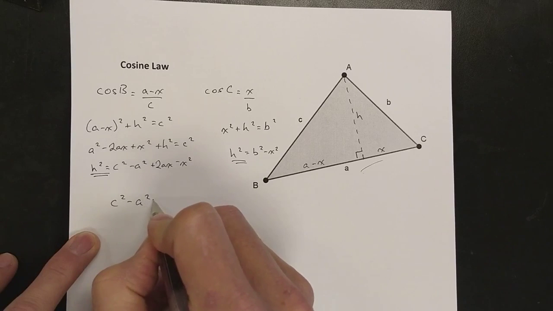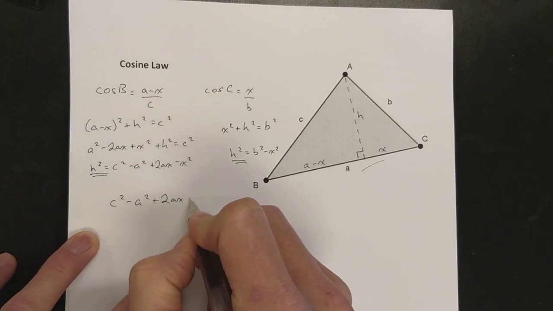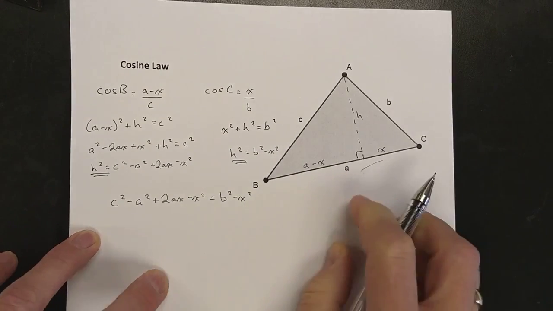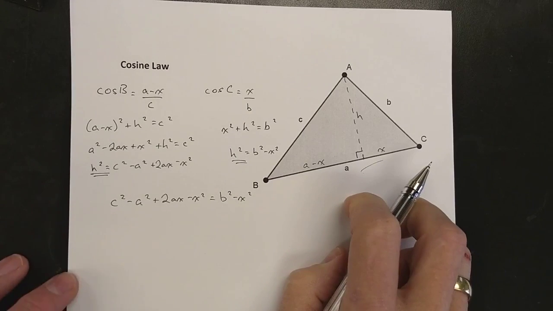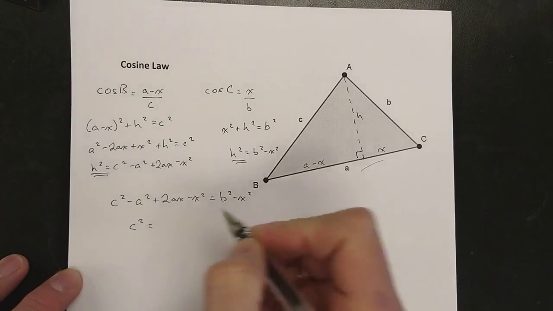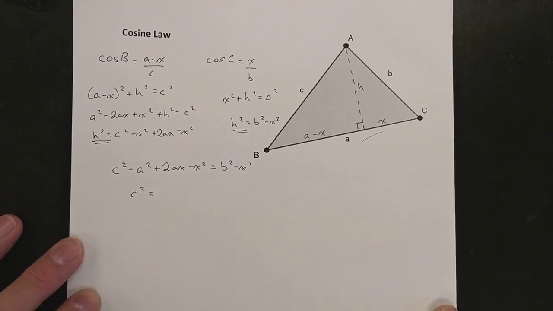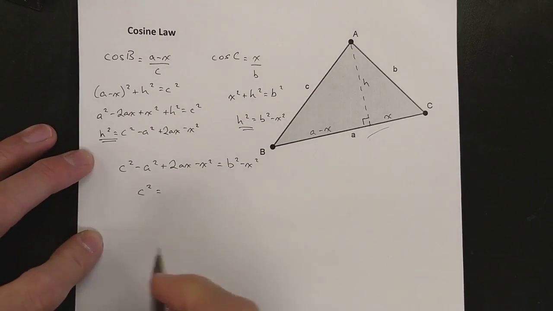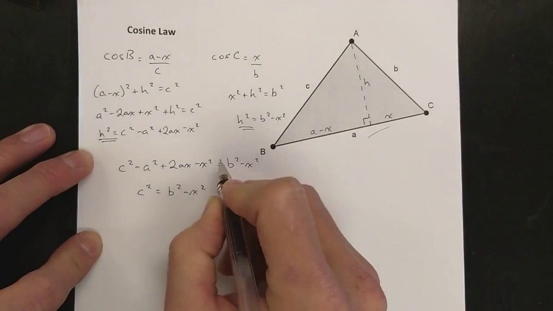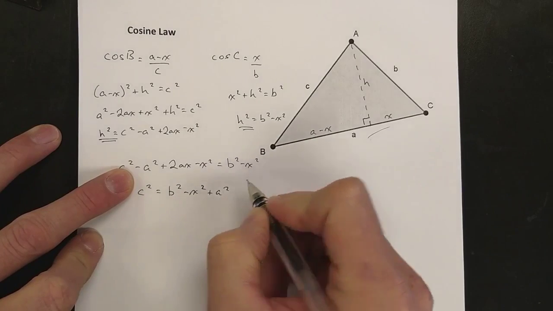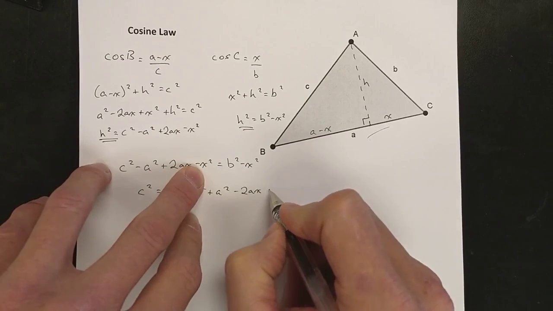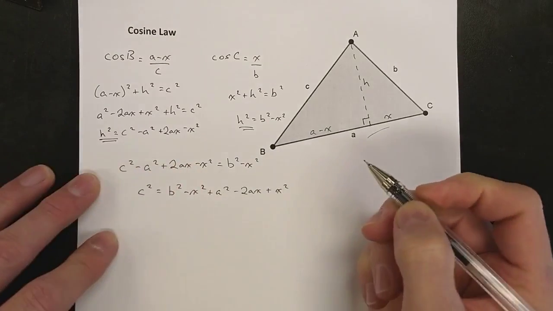And I get c squared minus a squared plus 2ax minus x squared equals b squared minus x squared. And I happen to kind of know where this is going, so I want all of this to be on one side of the equation, and I want it to equal c squared. So what do I have over here? B squared minus x squared, and I have to add a squared to both sides, subtract 2ax from both sides, and I need to add x squared to both sides.